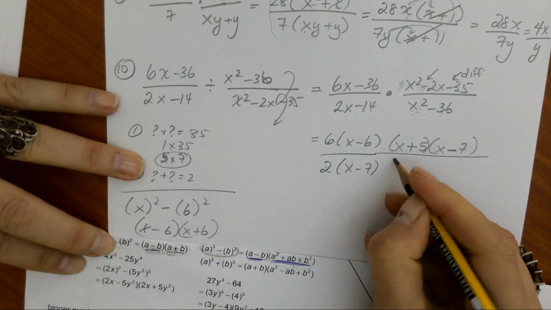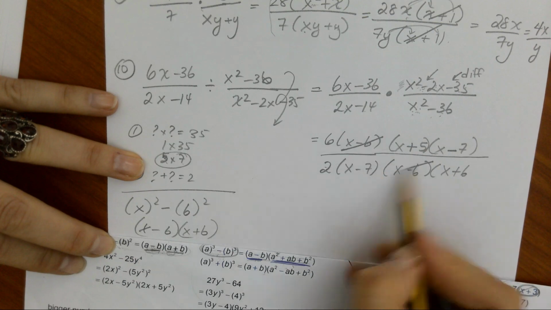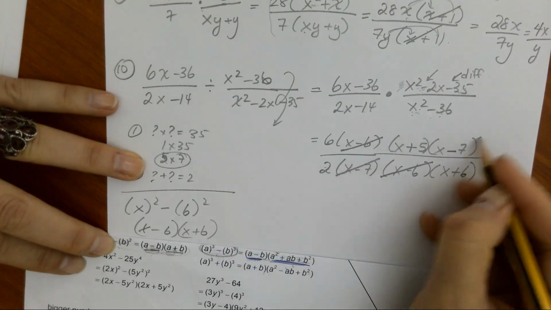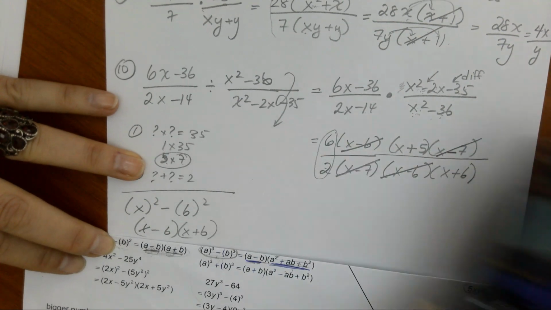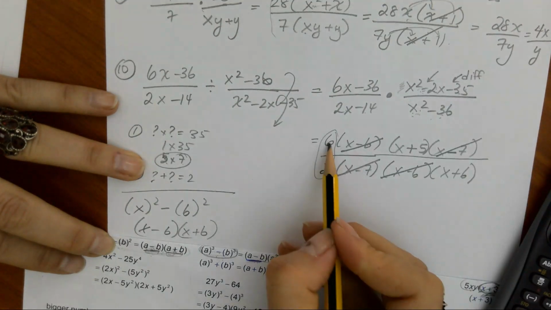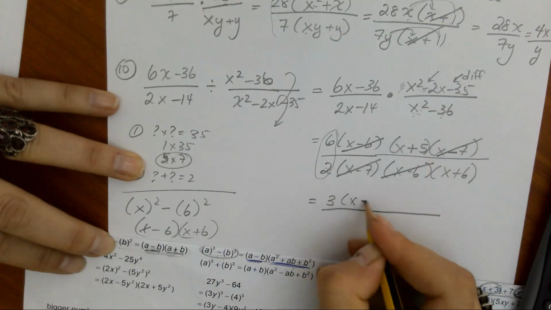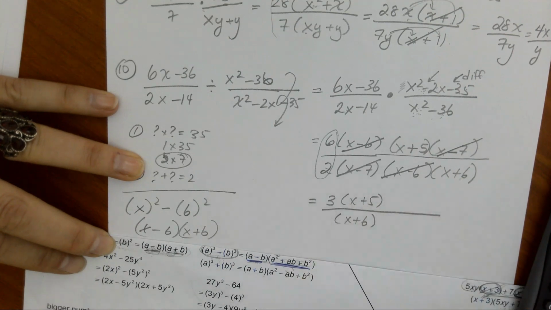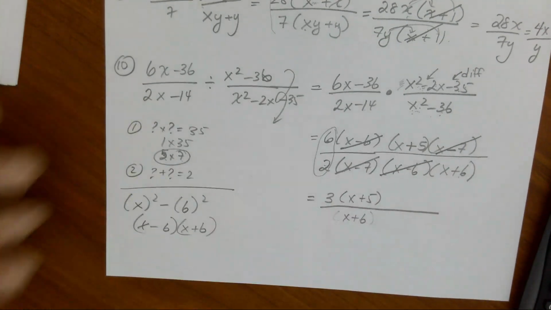Okay, that wasn't so bad. I got an x minus 6 and x minus 6, and an x minus 7 and an x minus 7. Can I do something here? Maybe. 6 divided by 2 is 3, and 6 is bigger, so it stays up top. 3 will stay up. And I have an x plus 5, and an x plus 6 on the bottom. You don't need the brackets down here if you don't want. Whew. Okay, that's question 10.